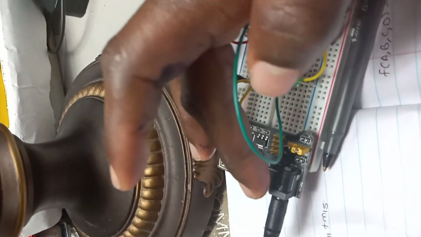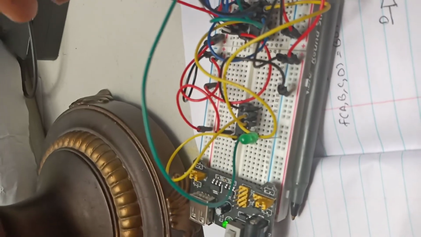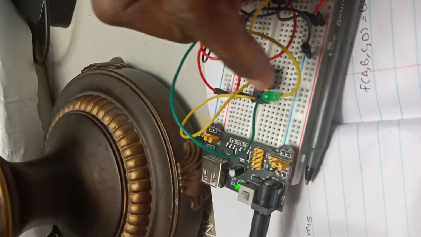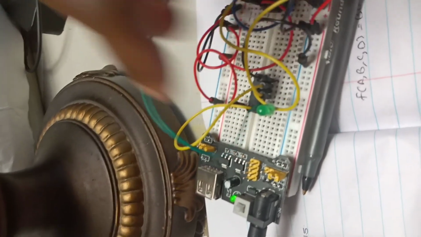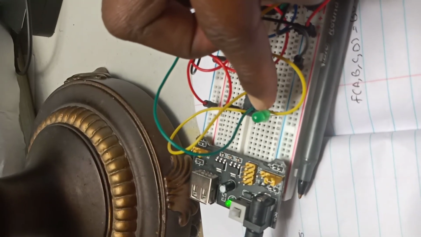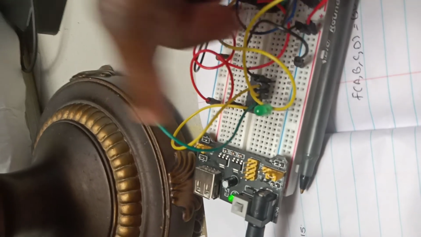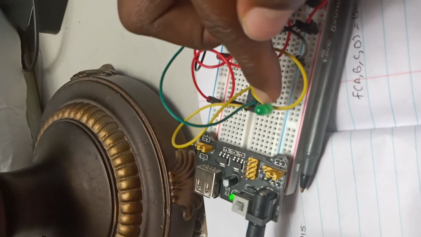I don't know why it's not coming on. Now this light is so dim. It's supposed to light up bright. So you can see the light right here. It is not bright, but that shows that this is right.